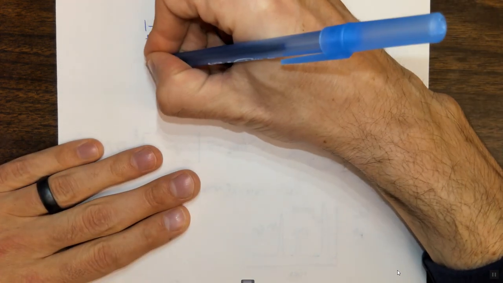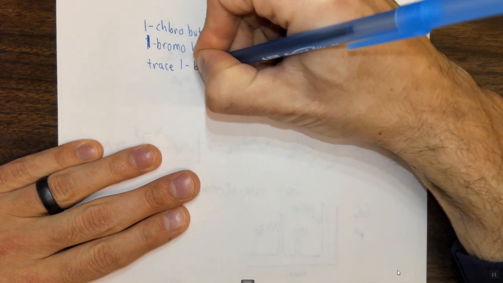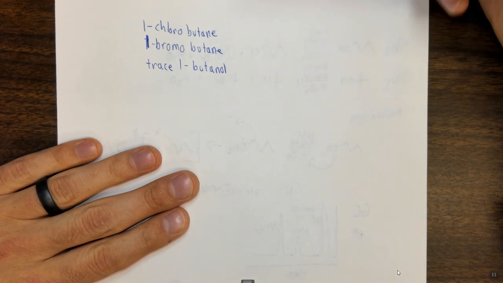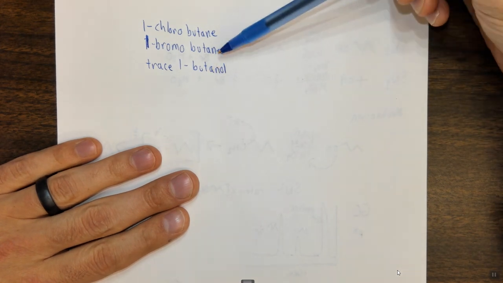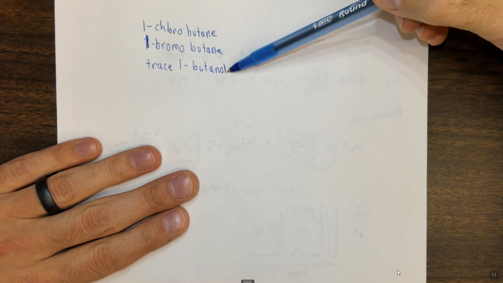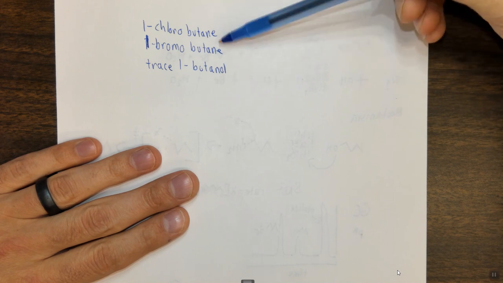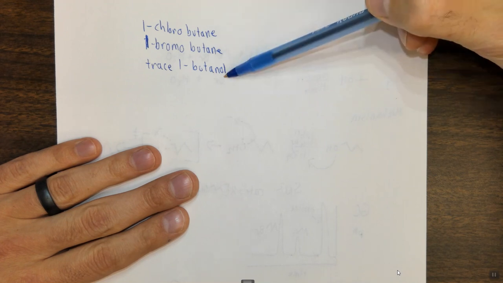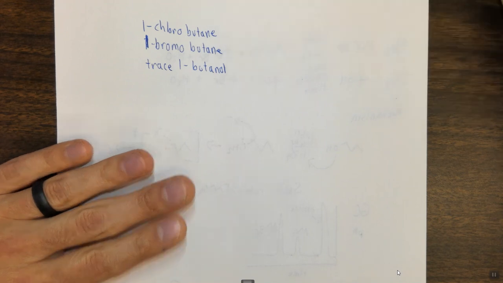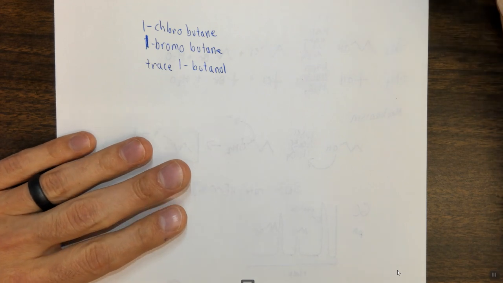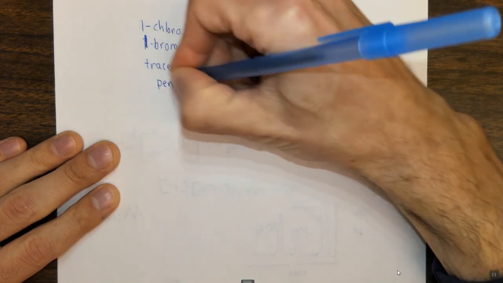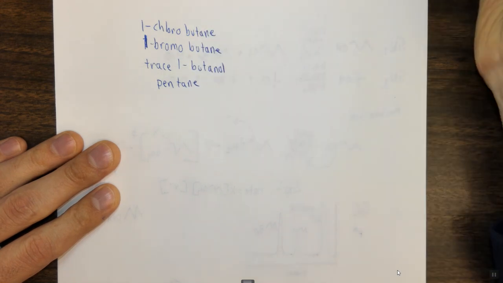So you could put trace 1-butanol on the separation scheme, or you can skip trace 1-butanol on the separation scheme. The argument for 1-butanol is that the chances are the reaction doesn't go 100% to completion. The argument against it is it's the limiting reagent, so there isn't going to be very much of it left. Use your judgment. It doesn't really matter. There's no right or wrong answer here. It's more of a philosophy question than a chemistry question. We're going to use pentane as our solvent.